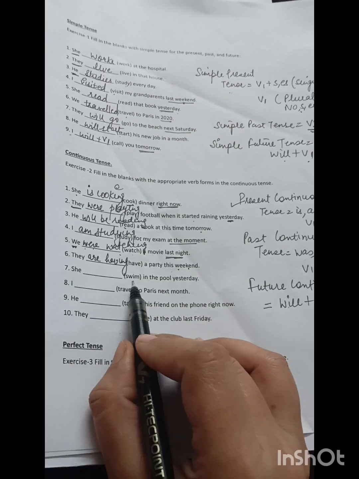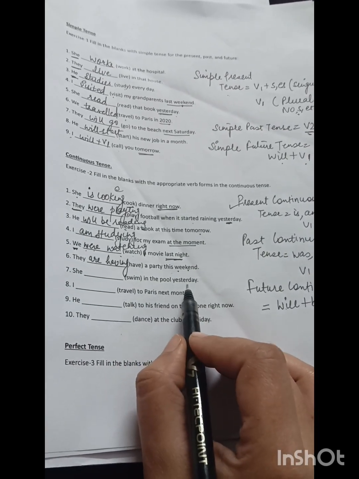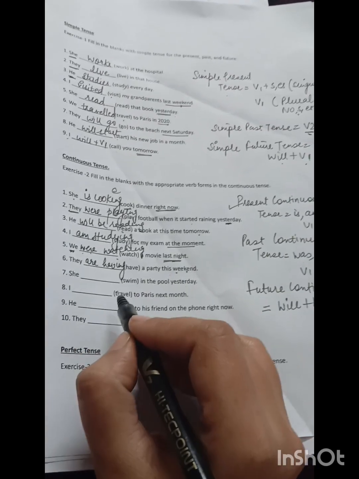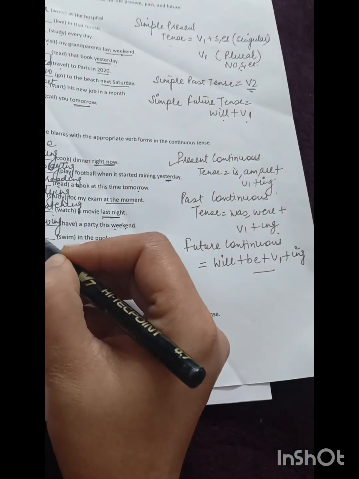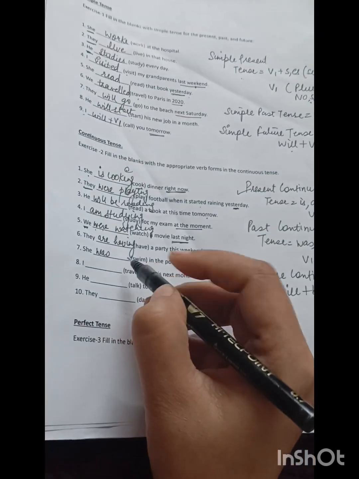Now, she swam in the pool yesterday. So, we have to mention it in the past continuous. So, she is singular. So, we will use a singular helping verb. Was swimming.